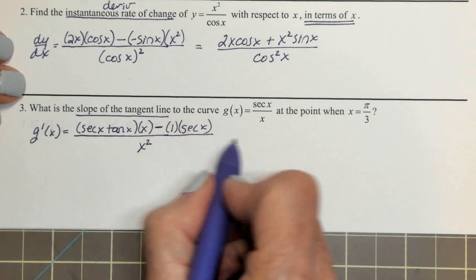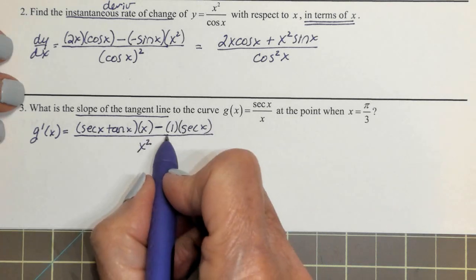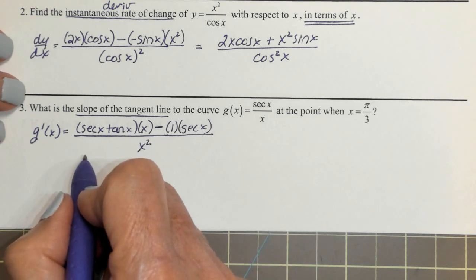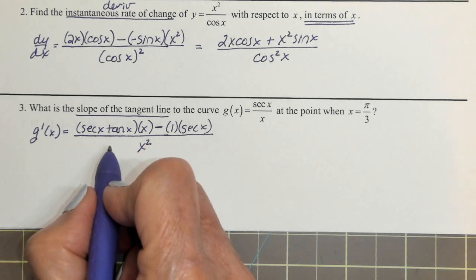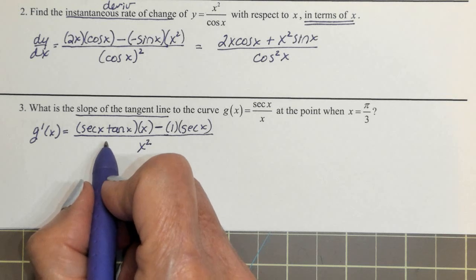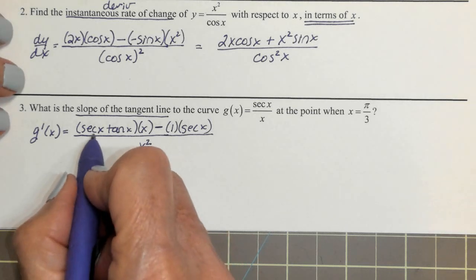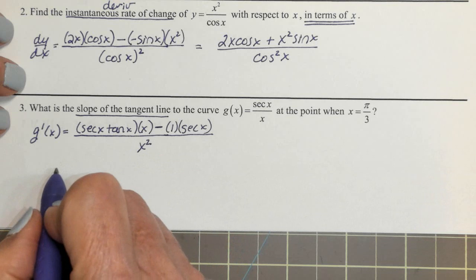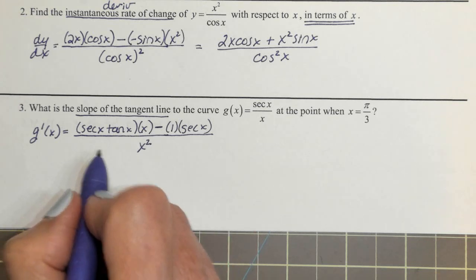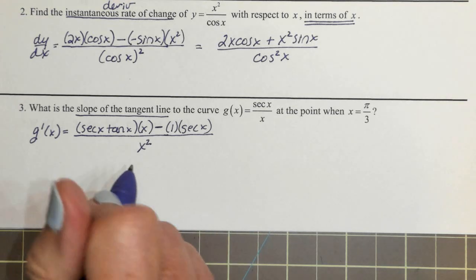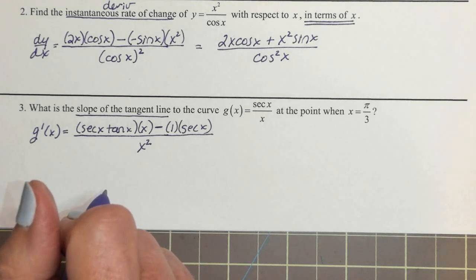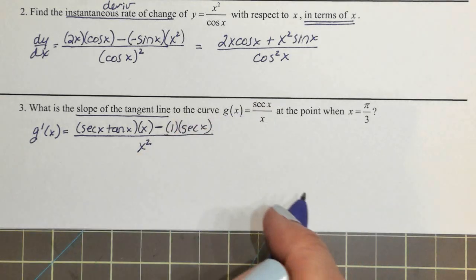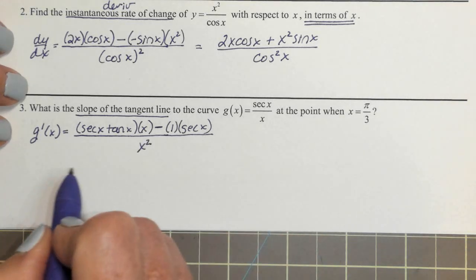Extending my fraction bar reminded me of something. It drives teachers a little insane when students write a little short stubby division line, quotient line. Do not write a little short stubby one. It drives us insane, and it can be misleading into what your answer is, what your work is saying. So no stubby quotient lines.